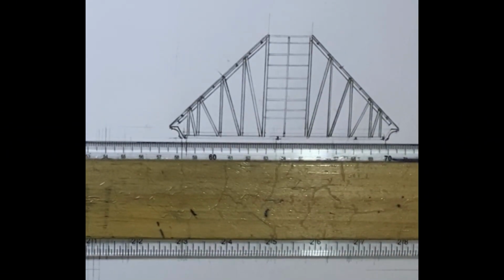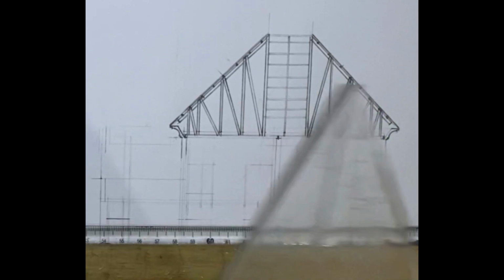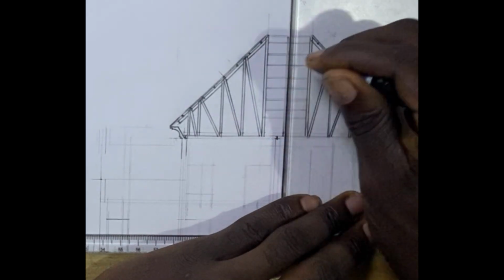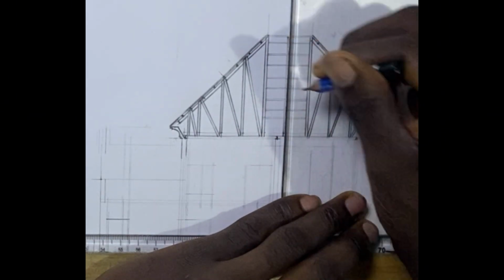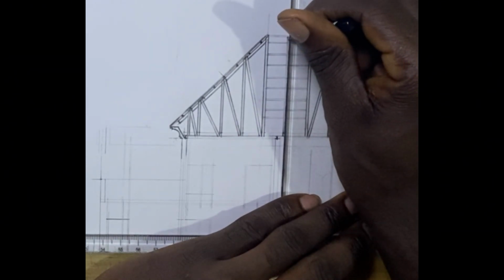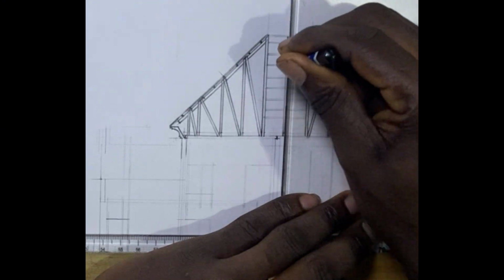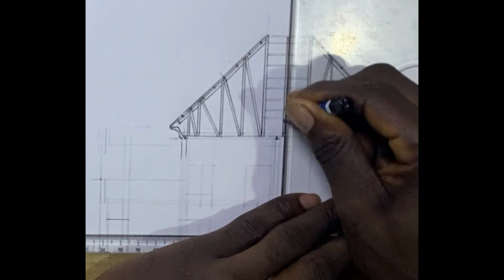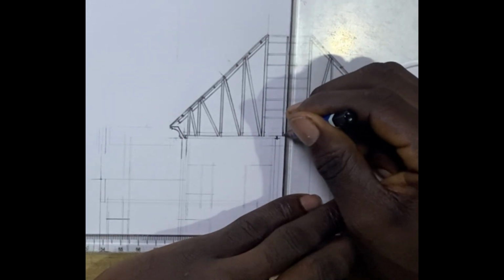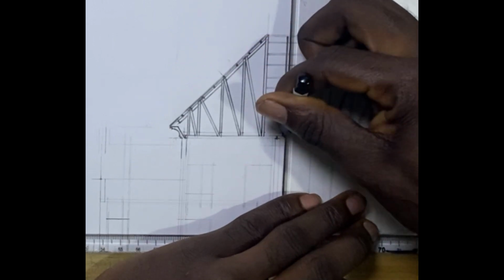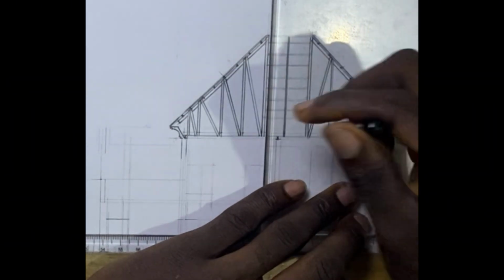Then before you thicken, ensure you've gotten the precise point, because once you thicken with your 5H pencil, it's very difficult for you to erase. It's a hard pencil. Hard pencils leave marks, they leave traces of your mistakes. So do ensure you've gotten the precise point where your lines are meant to be.